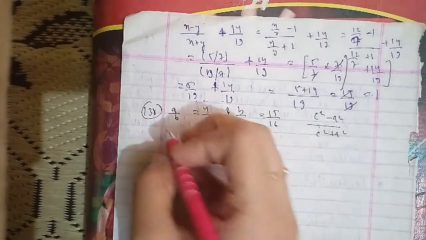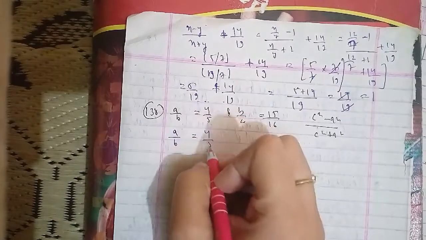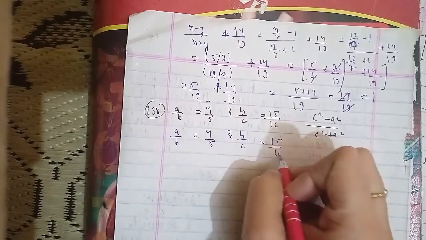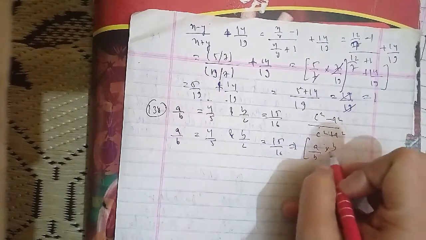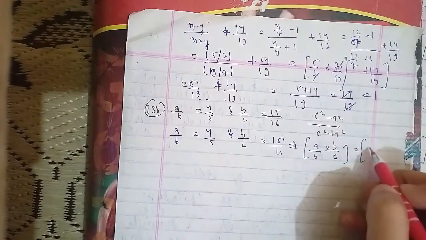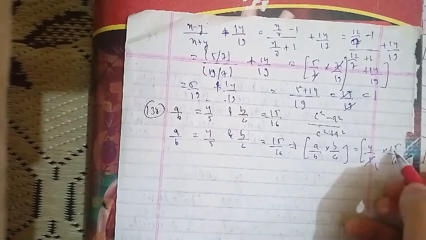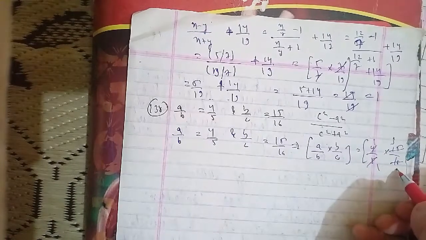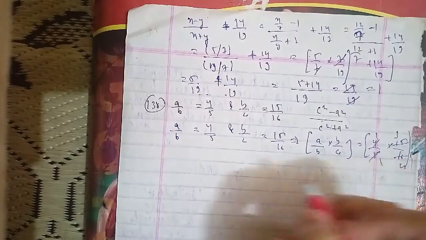We will put the value here. (c square minus a square) upon (c square plus a square) equals (1 minus a square upon c square) upon (1 plus a square upon c square), which equals (1 minus (a upon c) square) upon (1 plus (a upon c) square), which equals (1 minus 9 upon 16) upon (1 plus 9 upon 16).